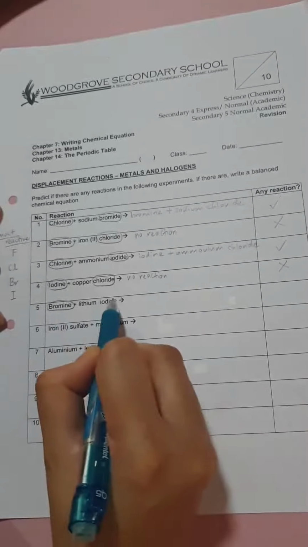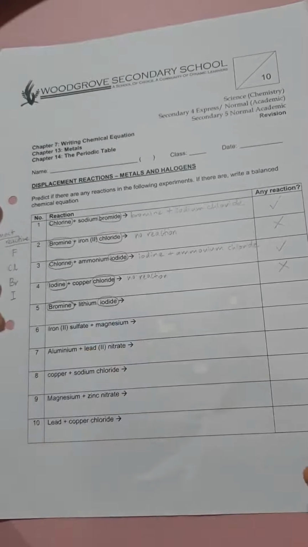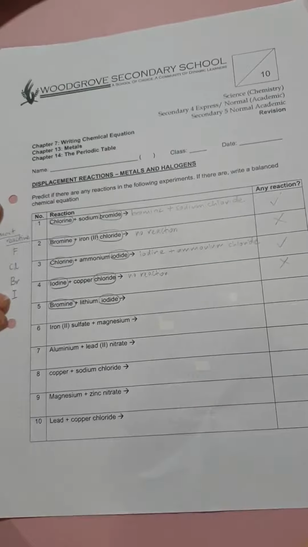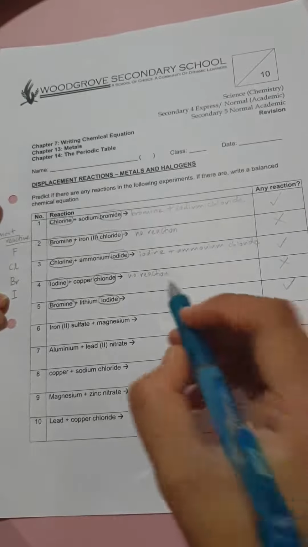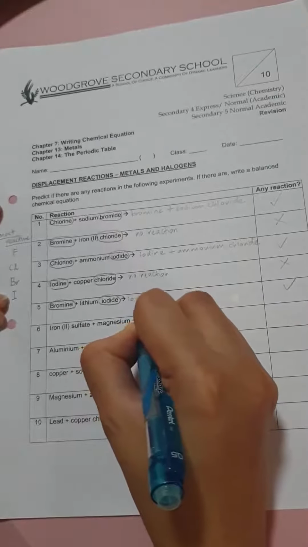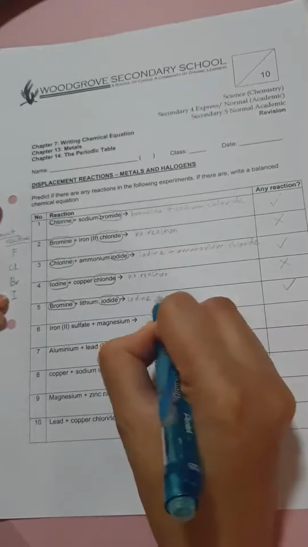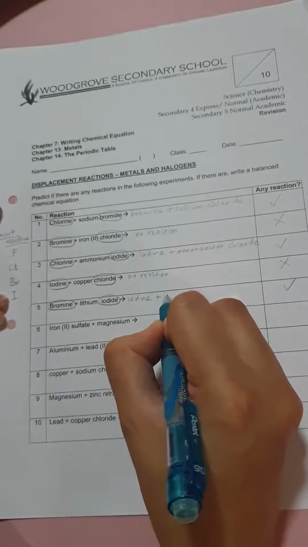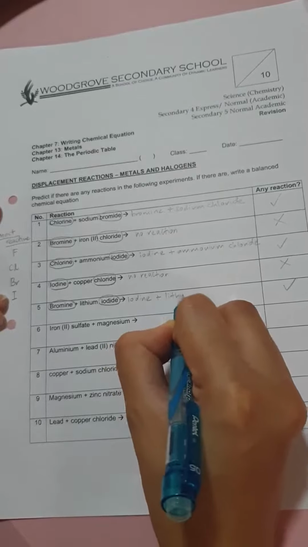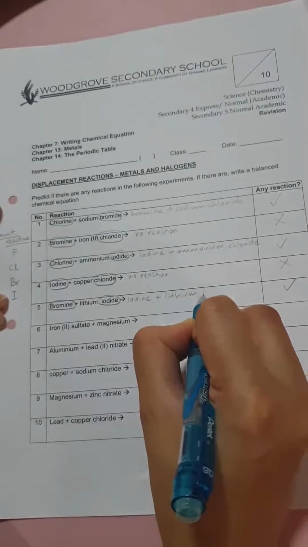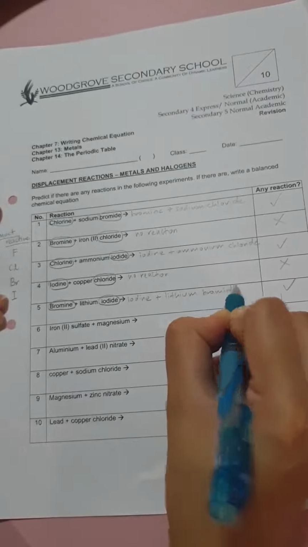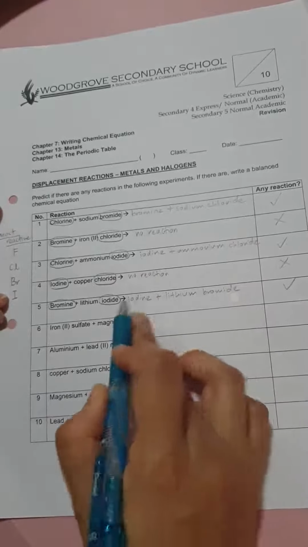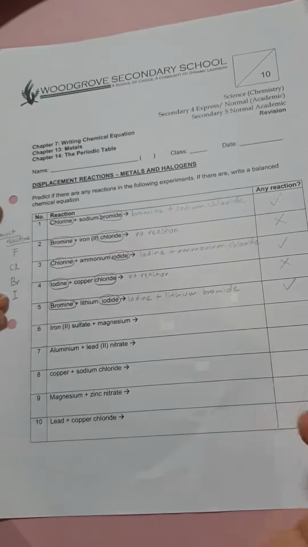Next one, bromine. You have to compare it with iodine. Bromine is above and iodine is below it, so bromine can displace iodine out. So there is a reaction. Iodine will come out and bromine will take the place of iodide. So it becomes lithium bromide and iodine. It doesn't matter which one comes first, as long as you have these substances as the products.